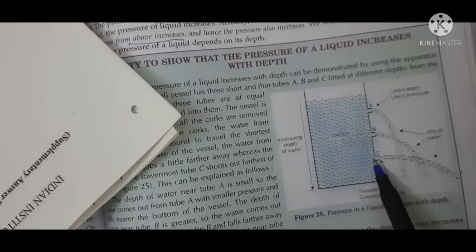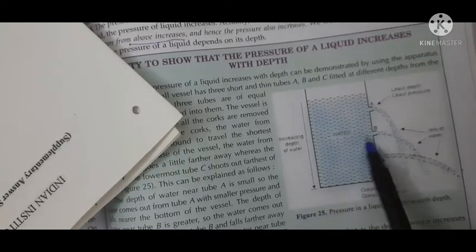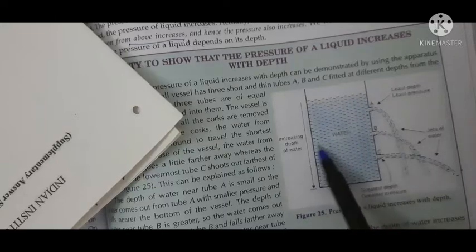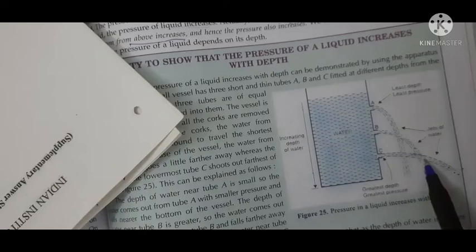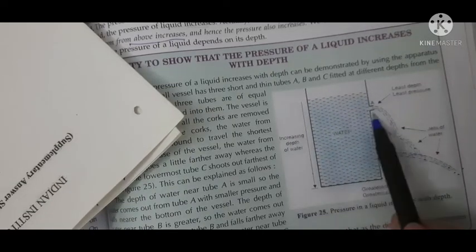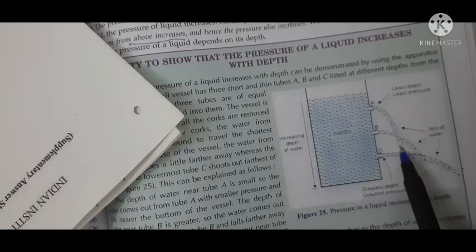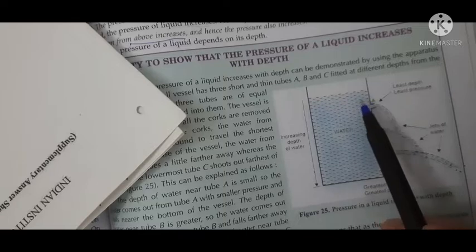So more force is exerted, that is why the water moves out with pressure. Here only the weight of this much water is exerted, or only this much force is exerted, and so the pressure is reduced. And here even less weight is exerted, so again the pressure is reduced. And on the surface, there is no pressure.